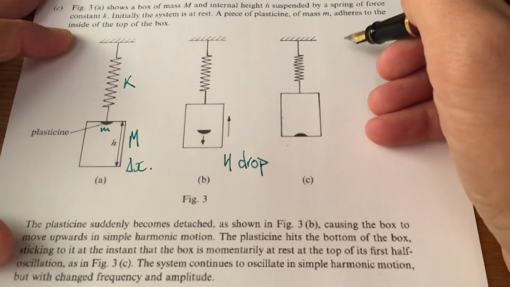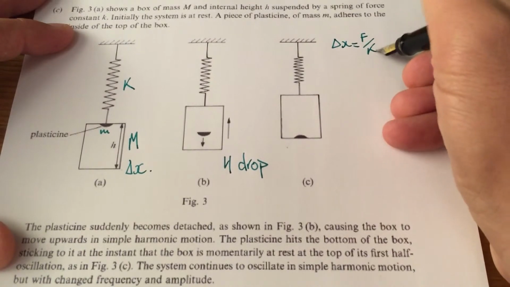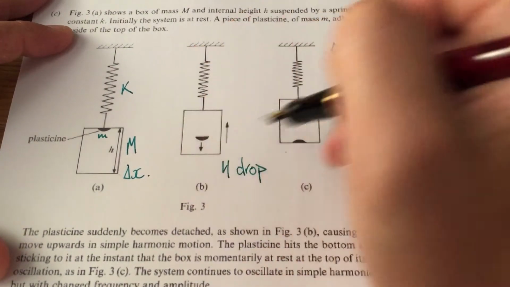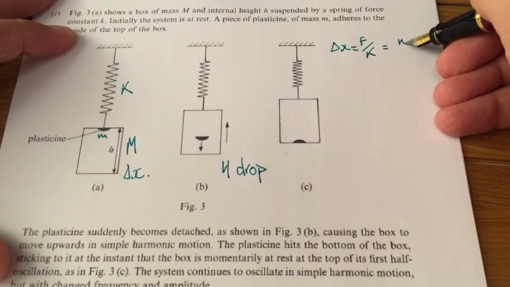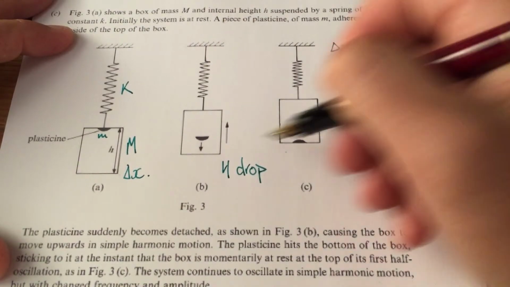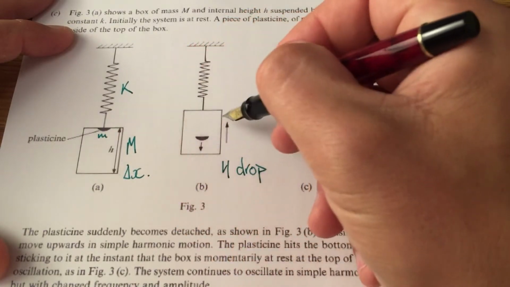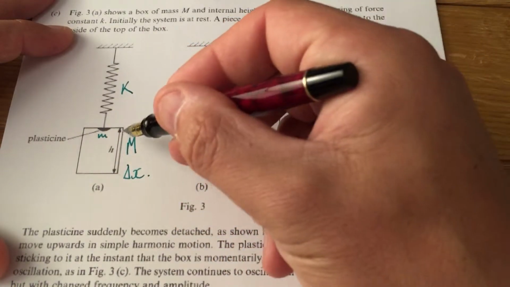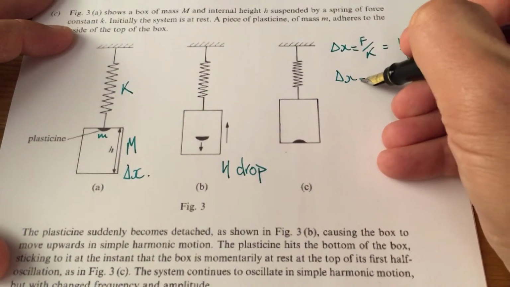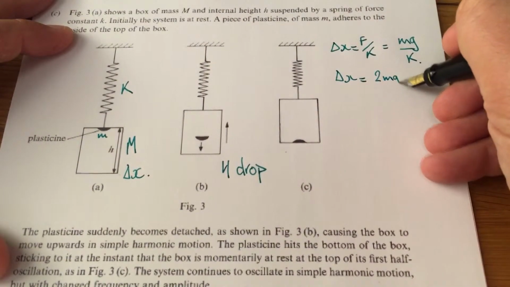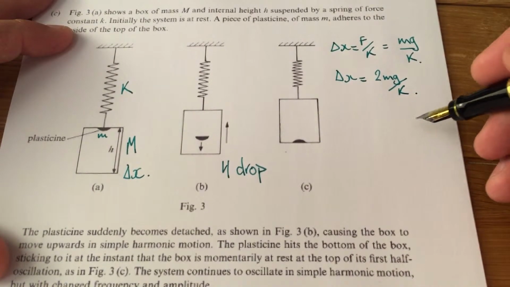Okay, what is the extension of the spring? Well, first of all, the extension is going to be the force divided by the spring constant. You're told this has a spring constant of k. You also know that the weight is mg, so this is going to be mg over k. That's the first extension. Once that's removed, that's where the new position of equilibrium will be. But this is still moving up from there. So in actual fact, you're looking for twice that extension, 2mg over k. So that's the first bit.